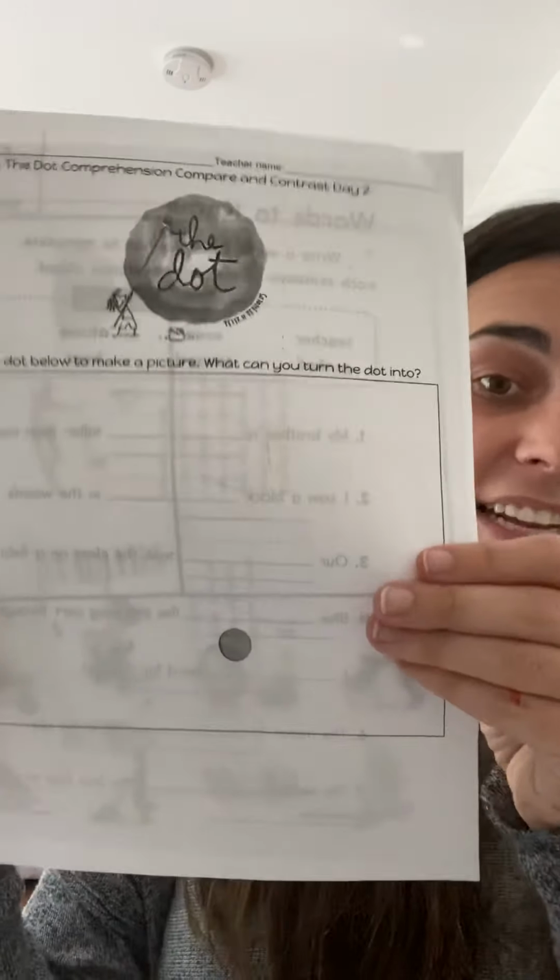All right. For English today, what we're going to be doing is you read this story called The Dot. And I already told you that I really like this story because it's about being creative, right? So our question says, can you use the dot below to make a picture? So there's that little dot right there. Now what you need to do is you need to create a picture. What can you use with that dot? Now, I don't want your picture to be a car. Nope, we got to get more creative than that.